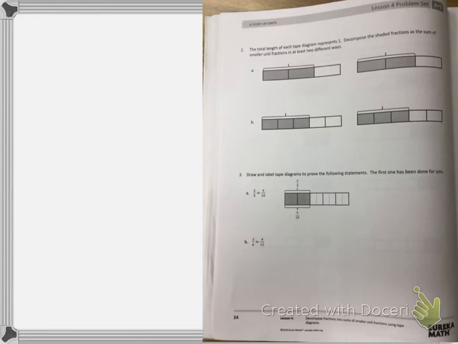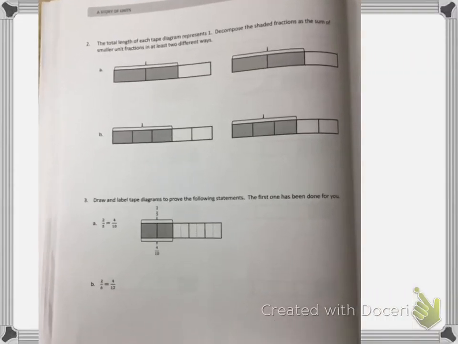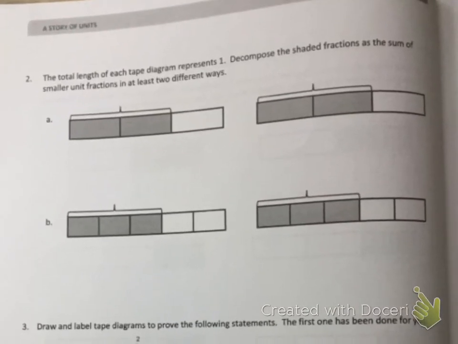So let's go into our first couple problems here. We're going to work on these 4, and it looks like what we have here is 2/3. So we have 2/3 here, and that's the total length of each tape diagram we have. But they want us to decompose this fraction into smaller fractions so that we have 2 different ways. So how can we do this? Well, we can cut this into halves here.